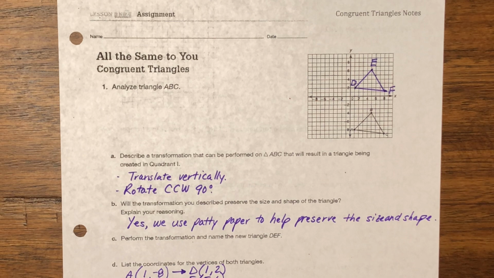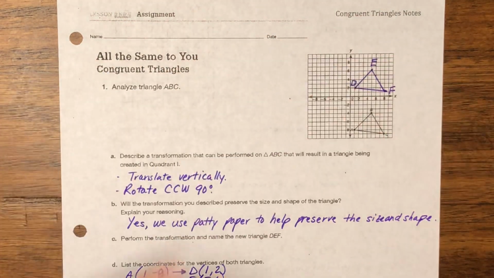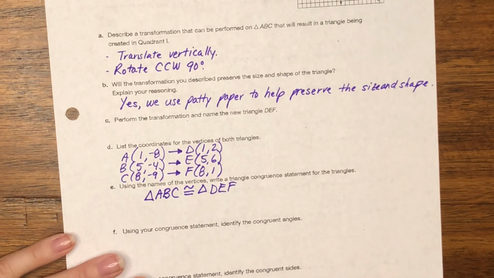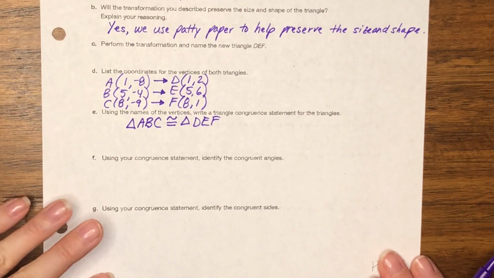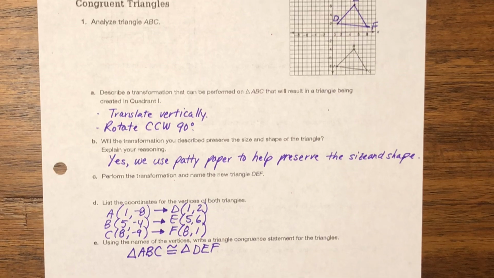Okay. Now, once you've written a correct congruent statement for the triangles, a lot of our work is done for us. We don't even need to see what we did above, okay? I hope I got most of that in there. Let's see. I don't know if you were able to see that when I was down like this, but okay.